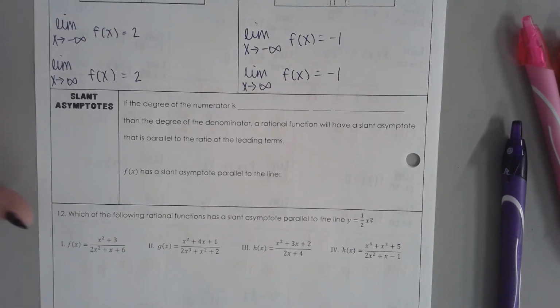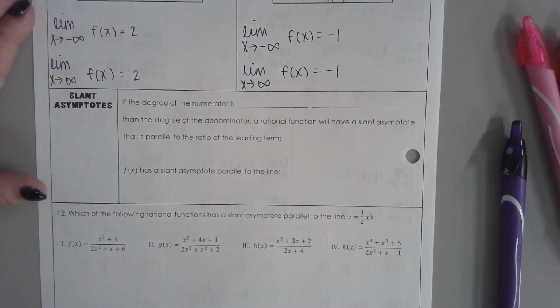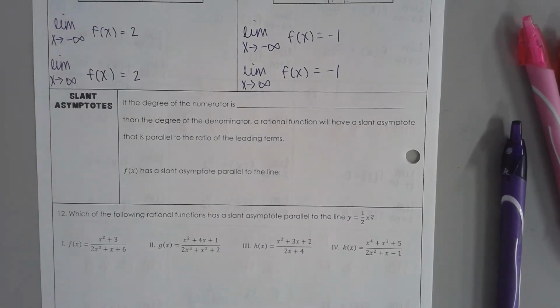Alright, the last thing I'm going to throw in, and these aren't too bad, are slant asymptotes. So not horizontal, one that's like a crooked line. We're not going to go over a specific way of finding that exact line, but we're going to get close.